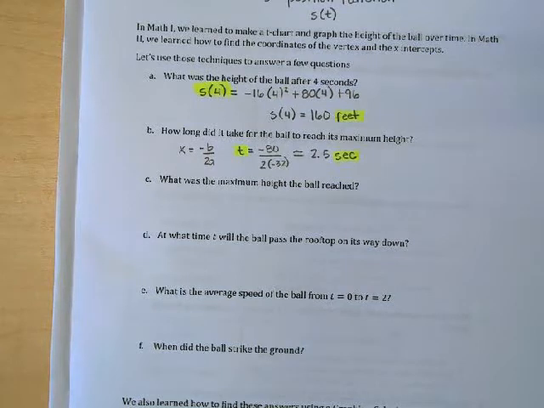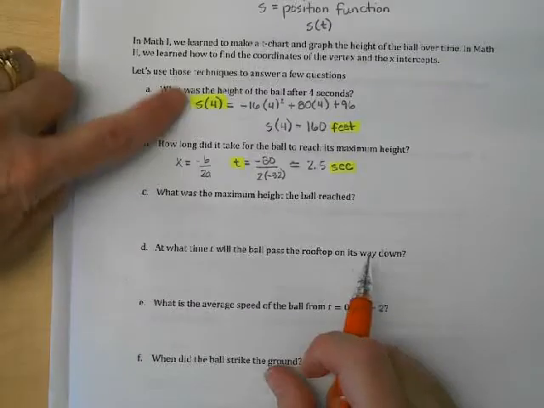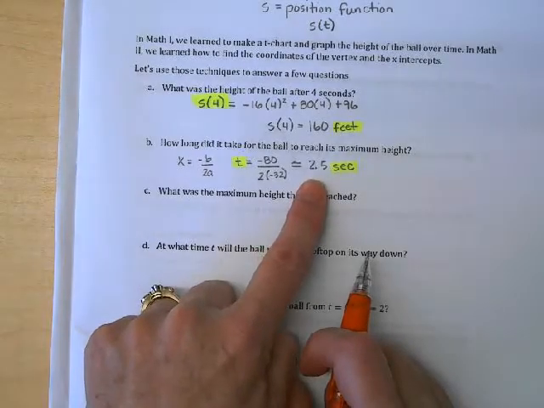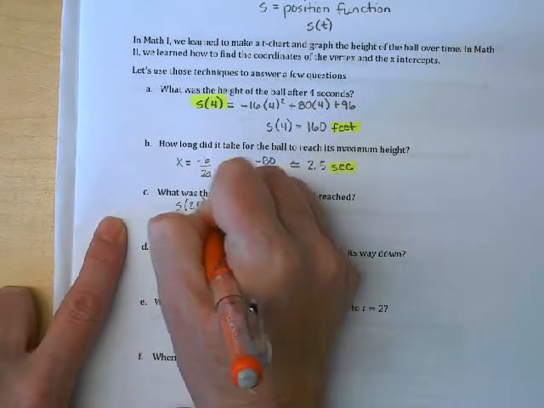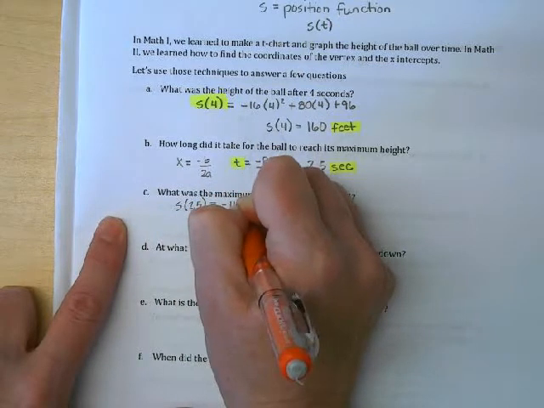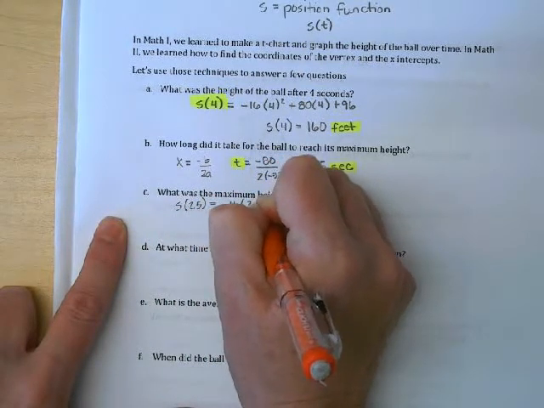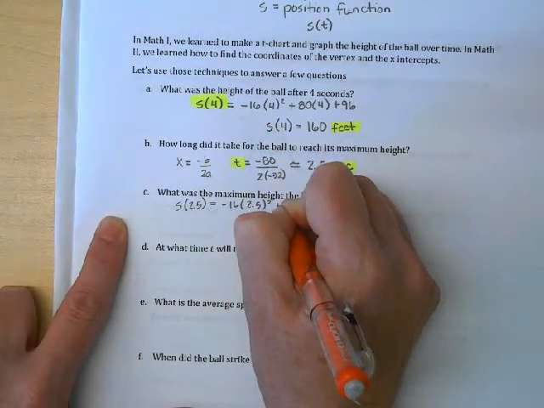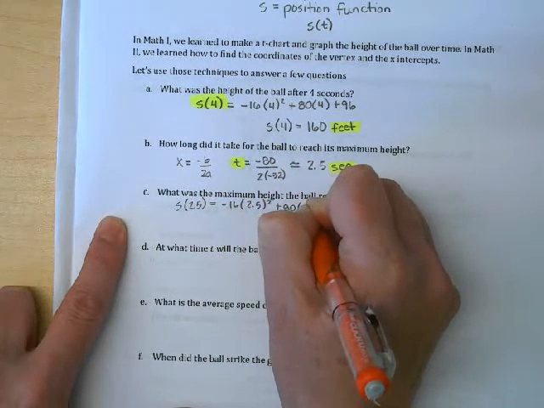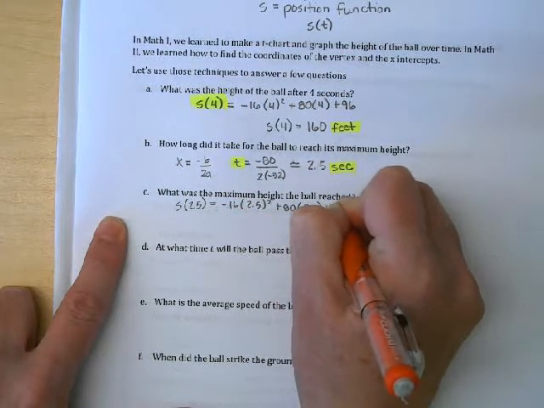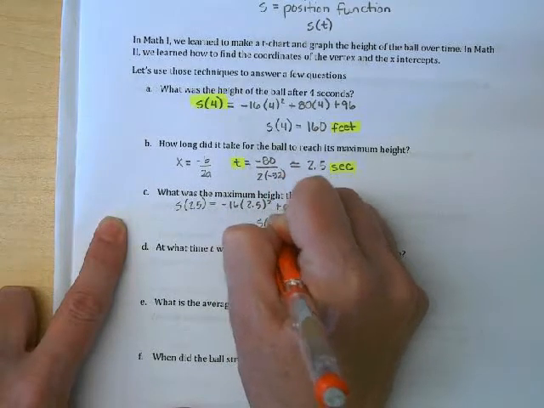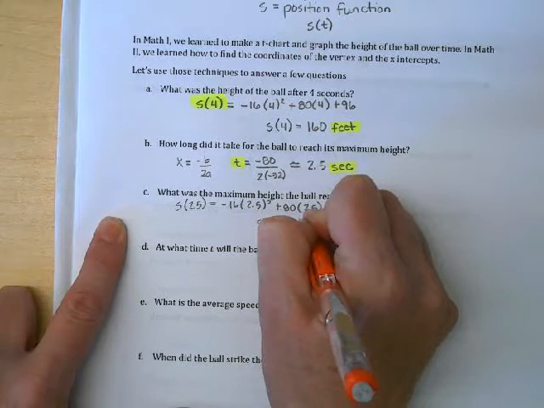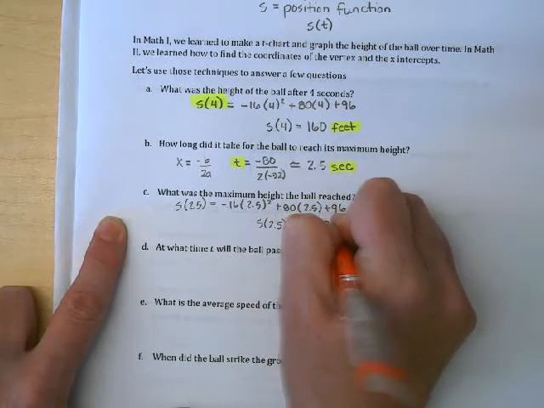Okay, the maximum height of the ball, well, that is s evaluated at 2.5 seconds. So s of 2.5. And again, I'm going to use my calculator to find that, but I'm going to justify where it came from. And I will get that s of 2.5 is 196 feet.